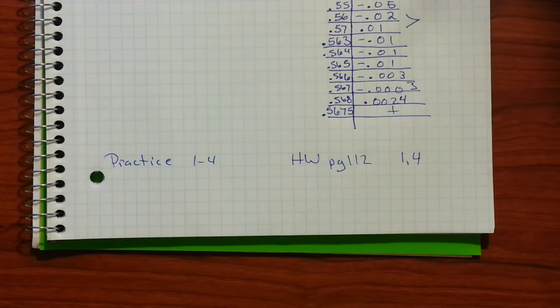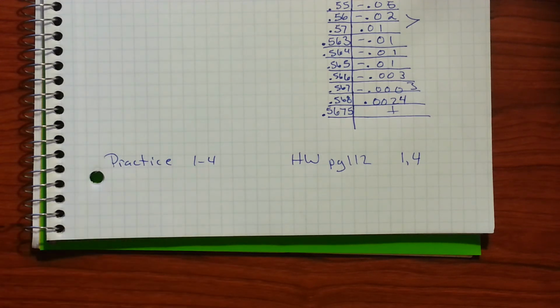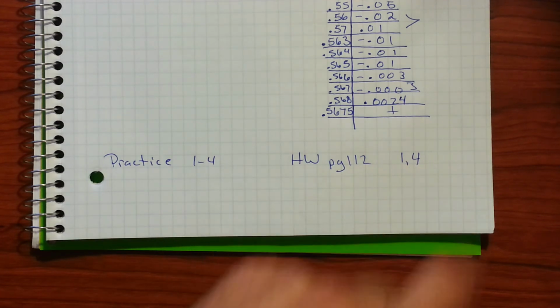Alright, now for the practice it is going to be 1 through 4, and the homework is going to be on page 112, and you only have 2 problems, 1 and 4, to do.